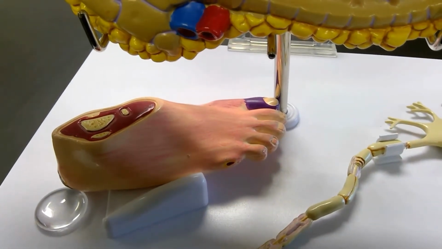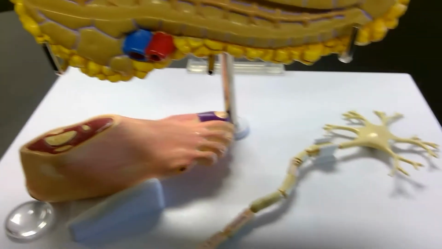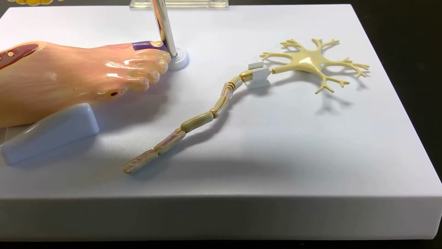Then we have the foot. Diabetics tend to have a lot of trouble with their feet, a lot of amputations there. And we have the neuron. Diabetes does a lot of damage to neurons.